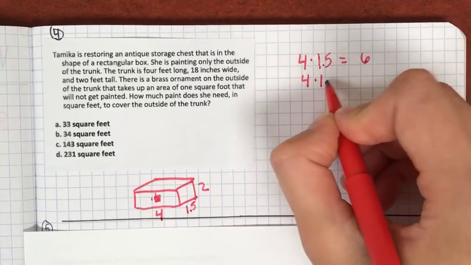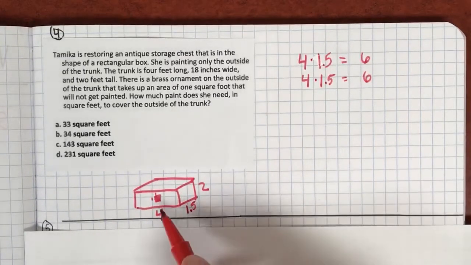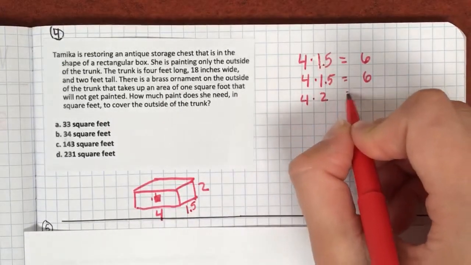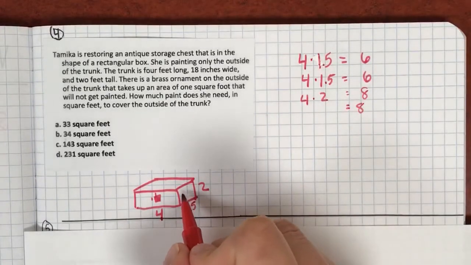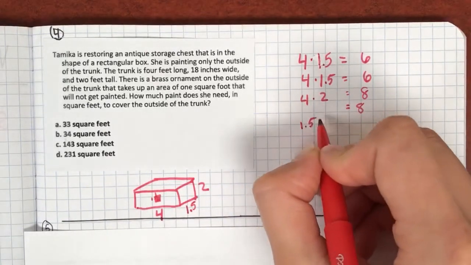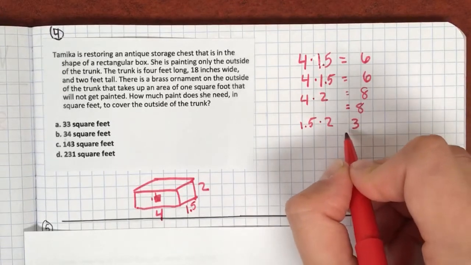So 4 times 1.5. And then we need 2 sides. Let's do this long side first. So this would be 4 times 2, which is 8, and another 8. And then we'll do our small end, which is 1.5 times 2, which is 3, and then we'll add another 3.